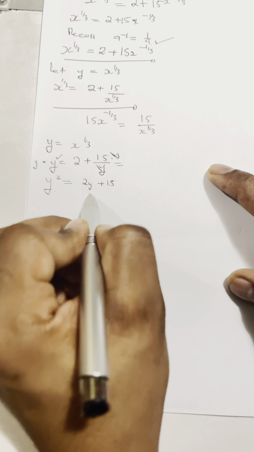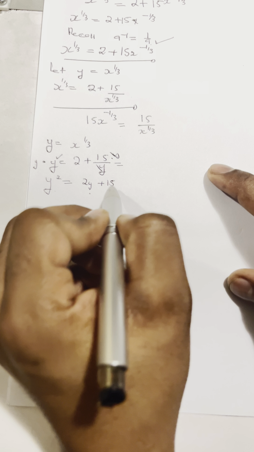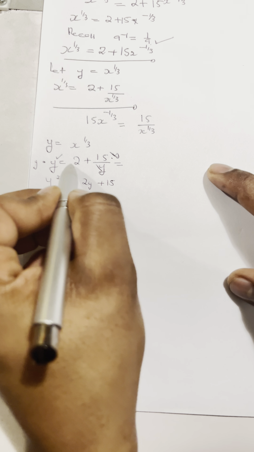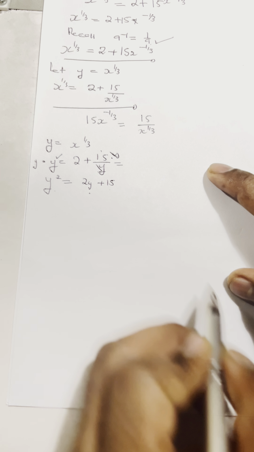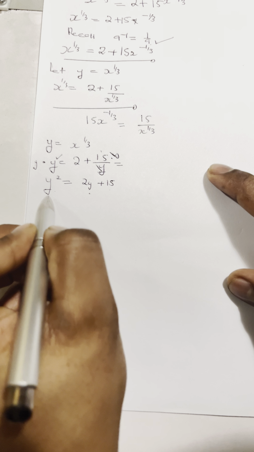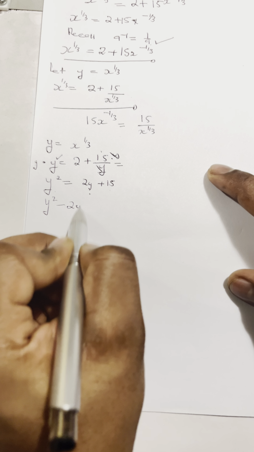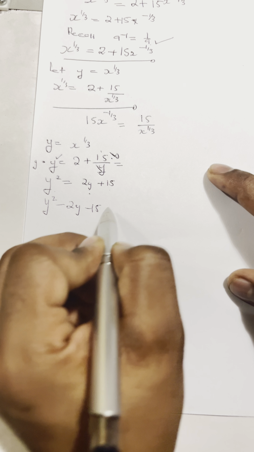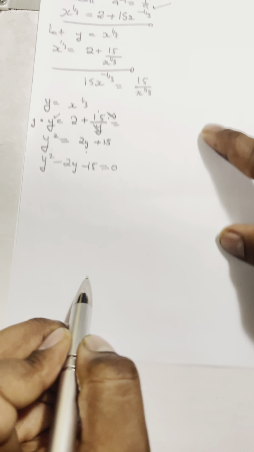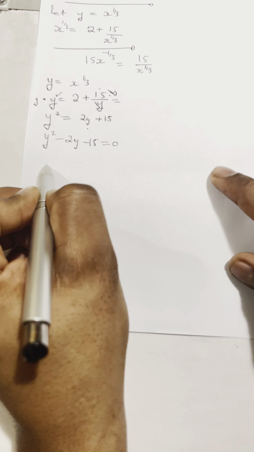This times this is 2y. This times this is 15. So let's arrange this: y squared minus 2y minus 15 is equal to 0. All right, we go further now.